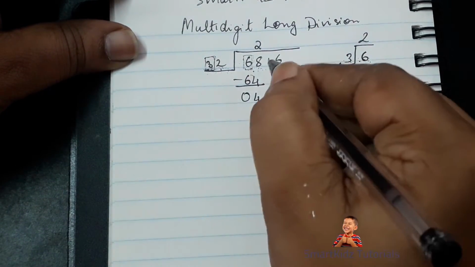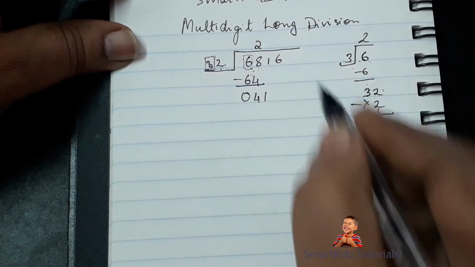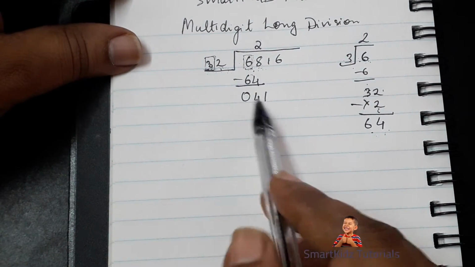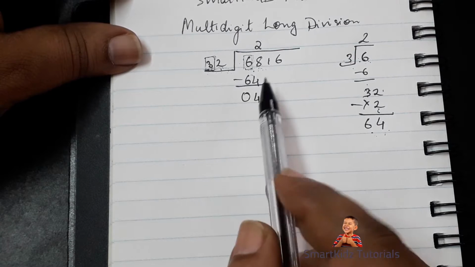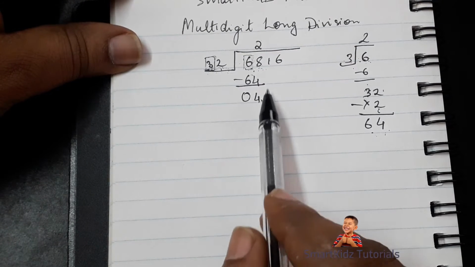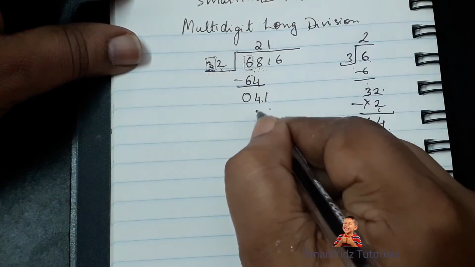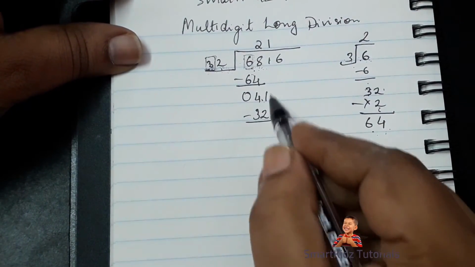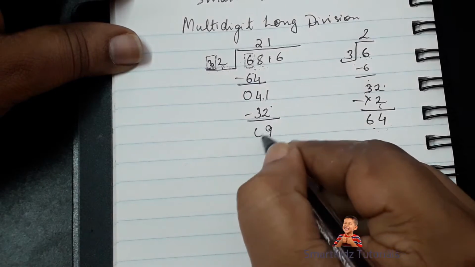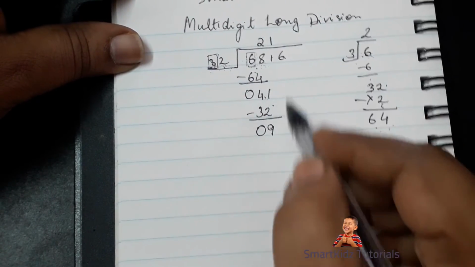The 0 over here, and I'll bring this 1 down. The next division is easy, because 32 is very close to 41. Now the new dividend is 41. So 32 ones are 32. 41 minus 32 will give us 9. Okay, and I'll bring the 6 down.